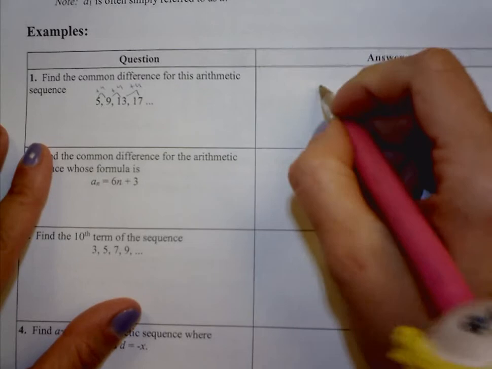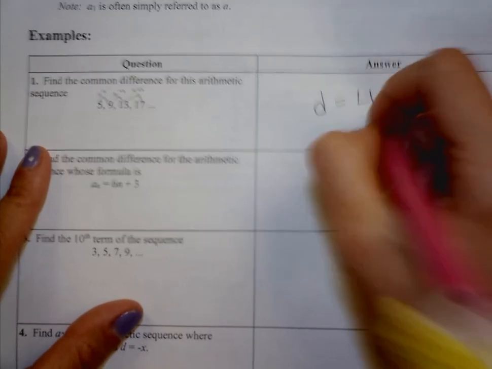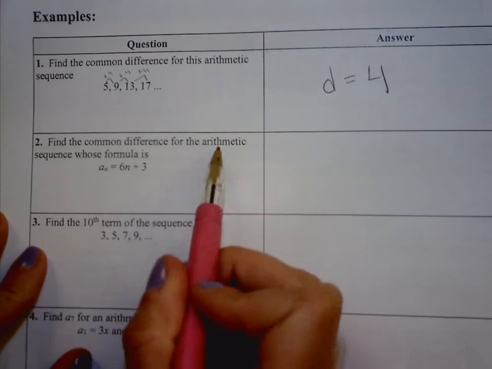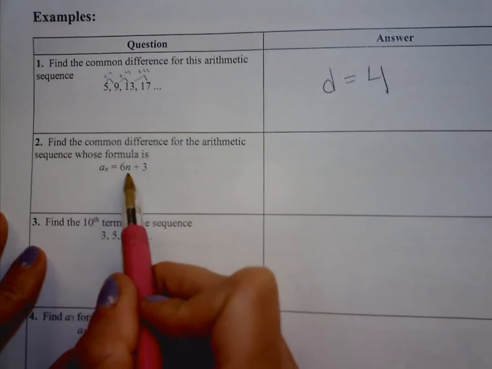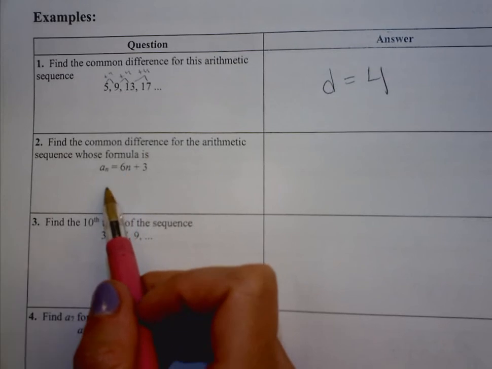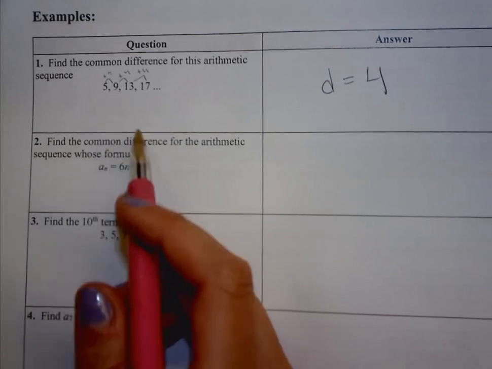So the common difference is equal to 4. Find the common difference for the arithmetic sequence whose formula is blank. Okay, so they give me the formula here. Well, let me just calculate a couple terms and then I can figure out what the common difference is.